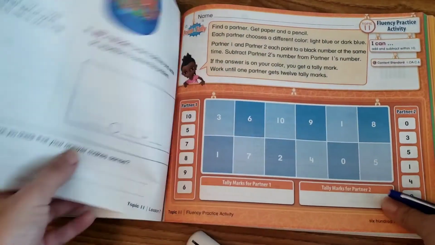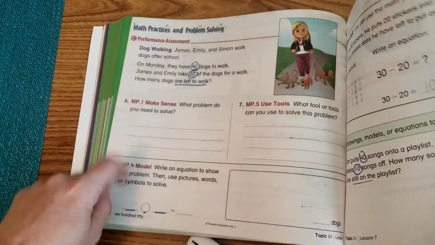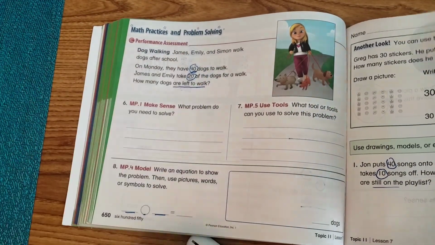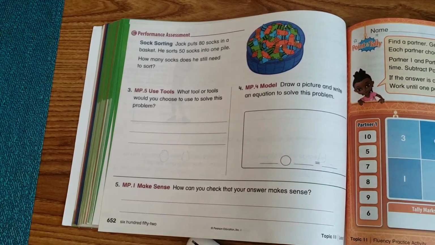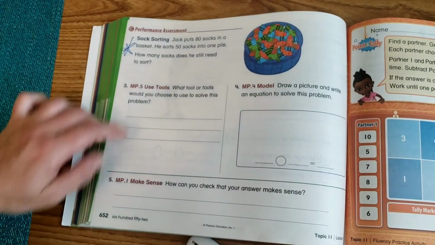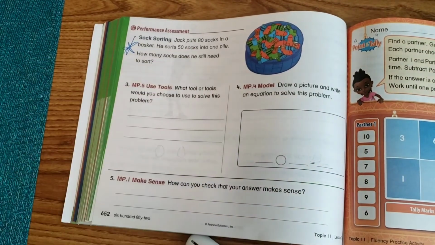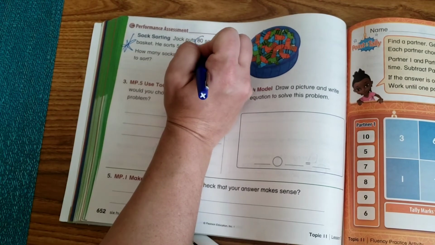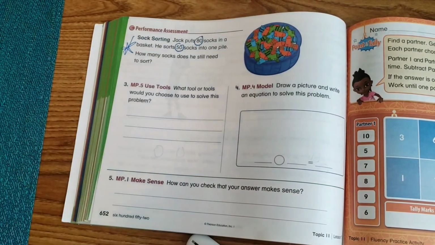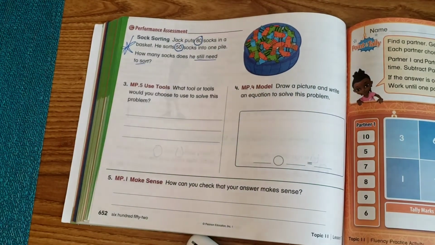On the back, there's a couple more practice. So just like on page 650 where they had the problem at the top and then 3 questions about the same thing, page 652 is the same. So this is our word problem up here. And this is what they're talking about in all 3 of these. So Jack puts 80 socks in a basket. He sorts 50 socks into one pile. How many socks does he still need to sort?